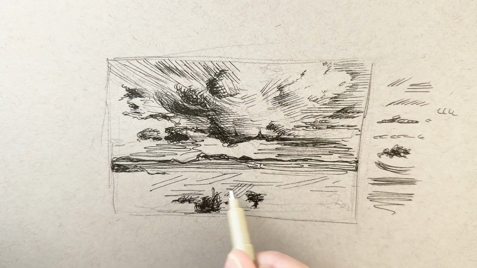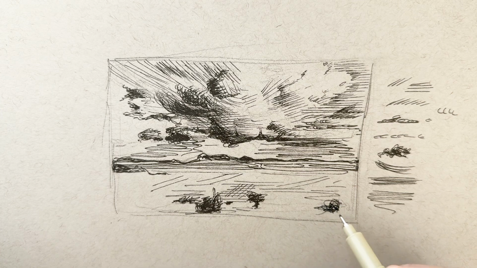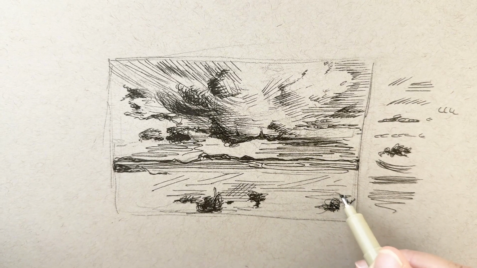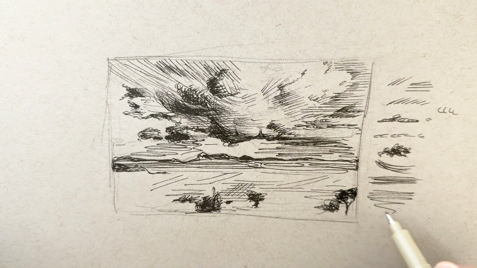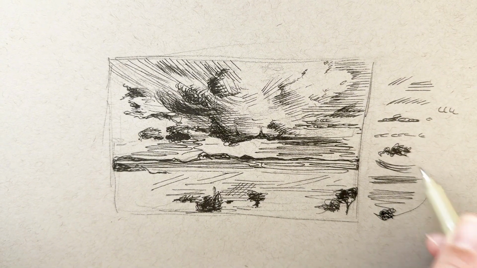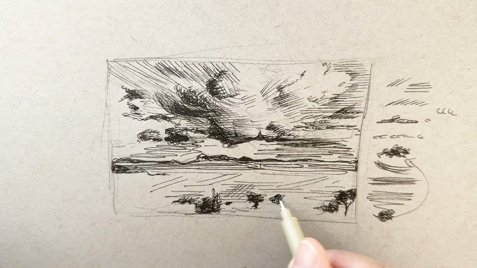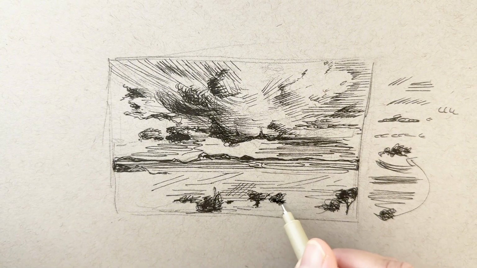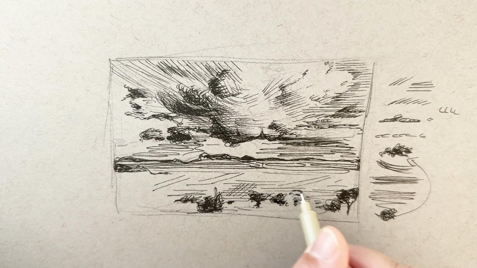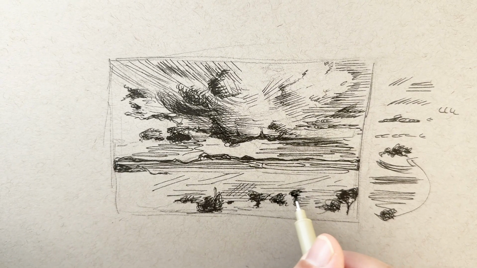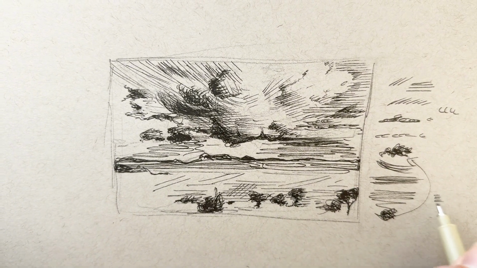I'm using Micron pens in this. I'll put a link in the description of where you can get these. These are my favorite pens. They are archival, they work really well, and you can get them in a lot of different sizes. So you can get really different effects based on whether you're using, say, a 005, which is the really fine tip, or, as in this drawing, a 02 and a 05, which worked well because I wanted to go a little bit quicker. The 05 is a thicker tip pen, and with everything in between you can get different effects. So that's another thing I wanted to mention.